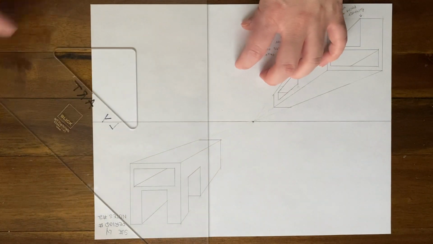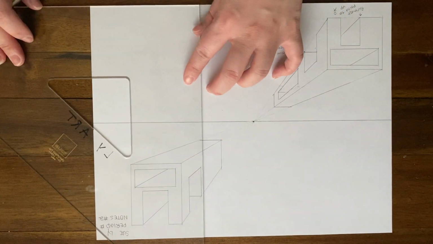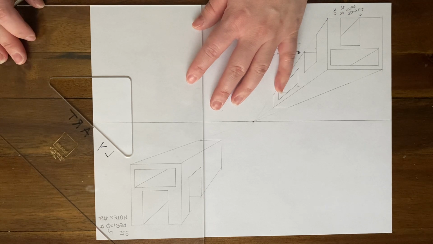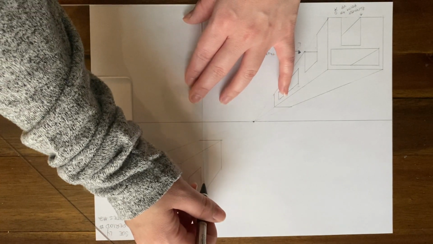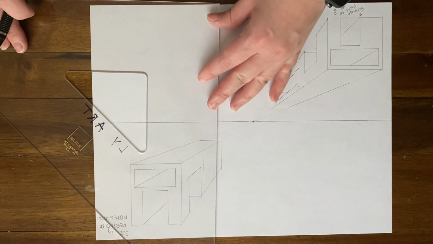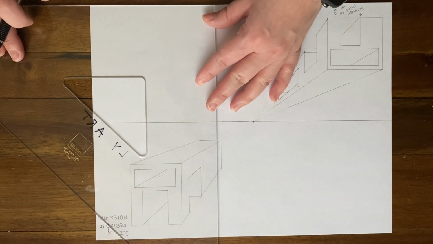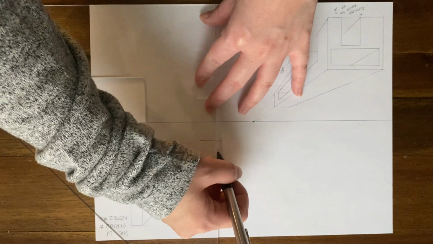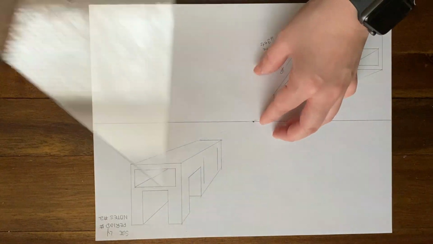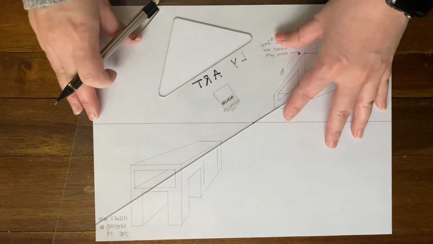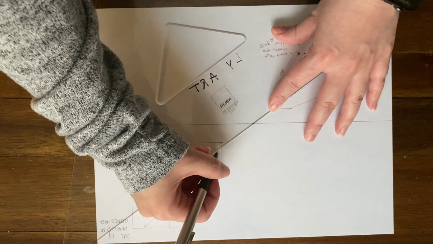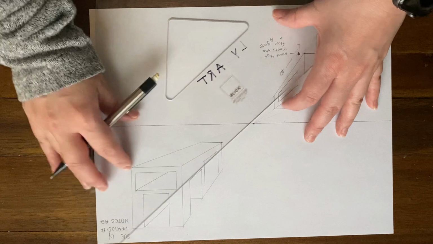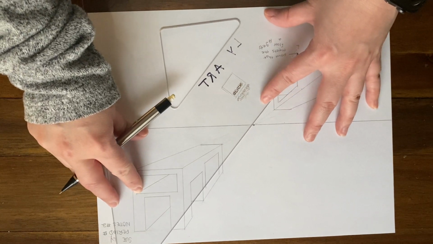So our side window, we're going to need to do 2 vertical lines. And then the top and bottom parts of your window are going to meet up with the vanishing point, like that.